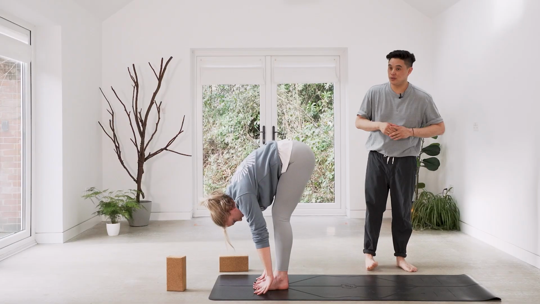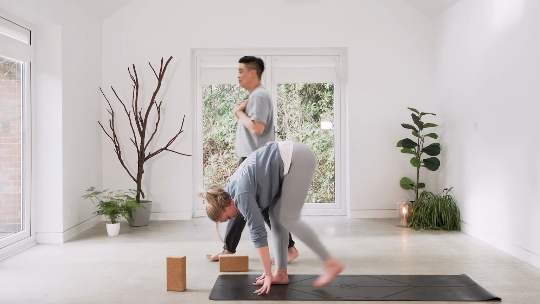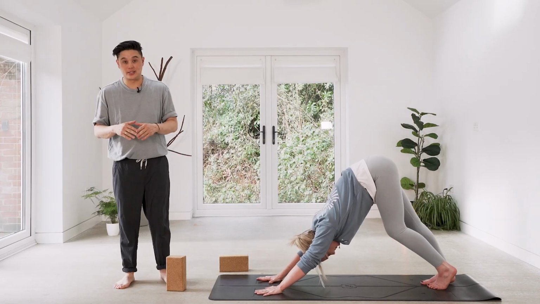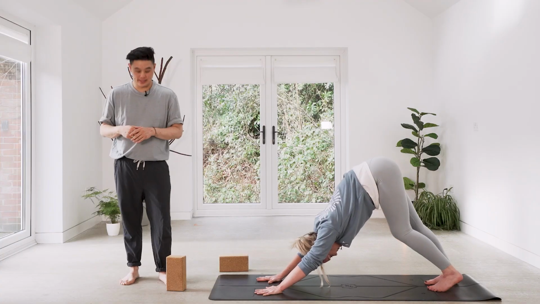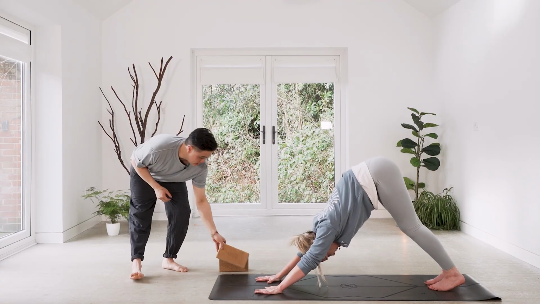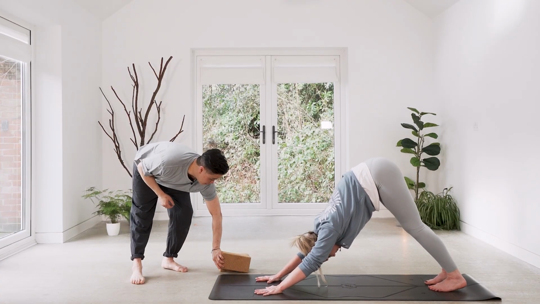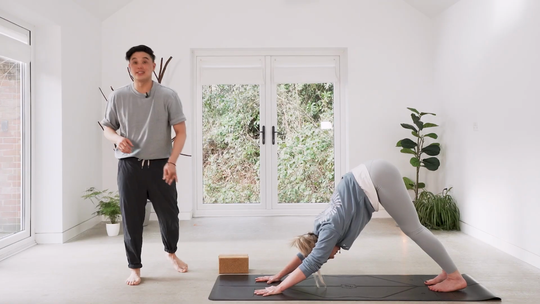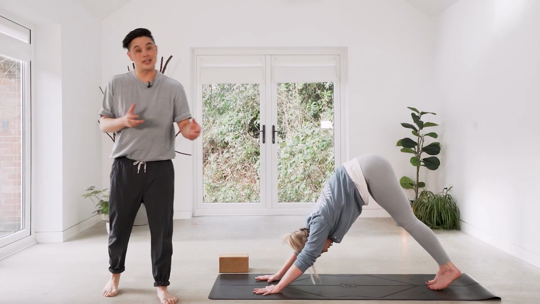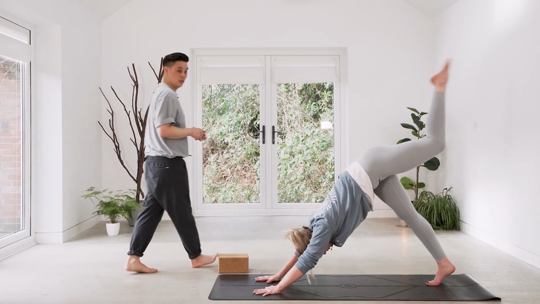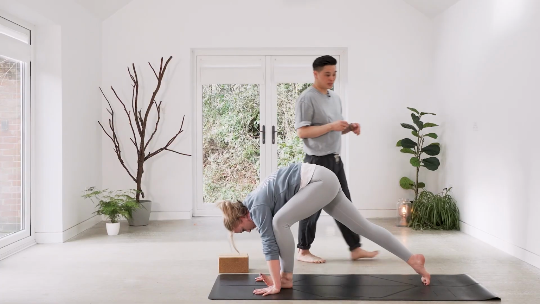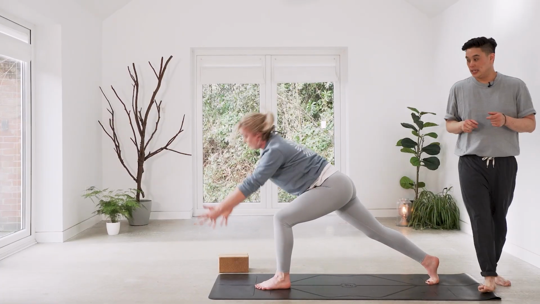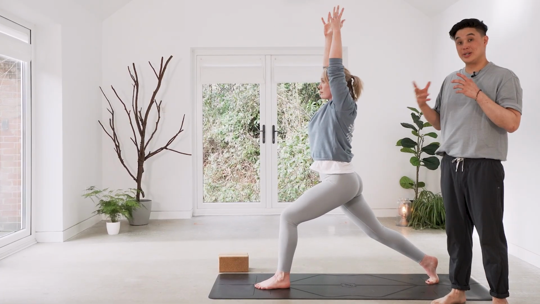You can take a vinyasa if you wanted, or you just step back, halfway lift. And when you get to downward facing dog, you're in a position for the second side. Big breath in, long breath out. Right, left leg to the sky. You know the sequence of actions. Let's get there together. Step forward, crescent lunge. Hands float up to the sky as you breathe in. And then you open up to the twist.